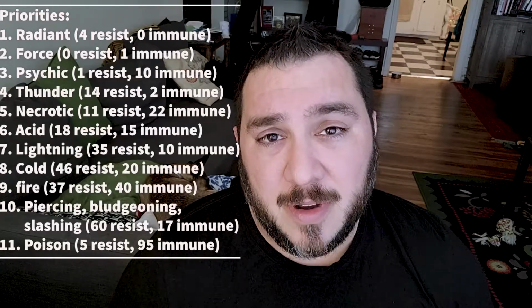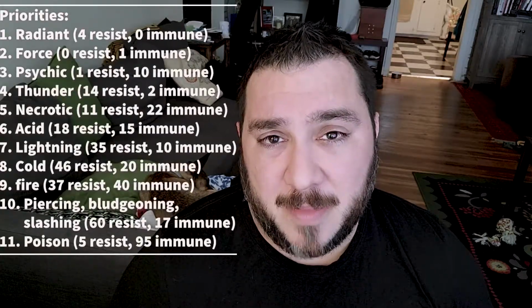For example, force, 0 creatures resist it, and there's only 1 creature that's immune to it in the Monster Manual, and you're probably never going to face that creature. So yeah, it's a great damage type. But the reason I say radiant is better, even though 4 creatures resist it, is because radiant damage tends to have secondary effects that are generally not immediately noticed when you select that damage type.